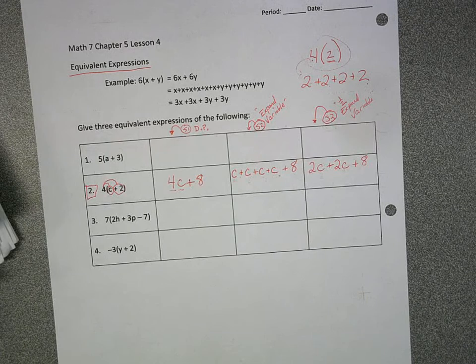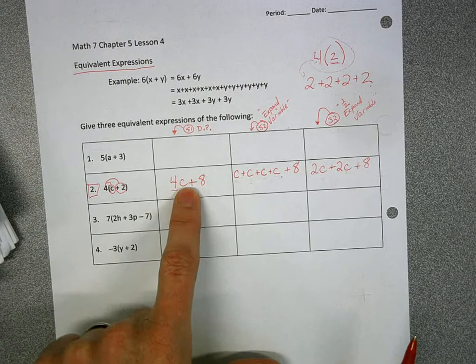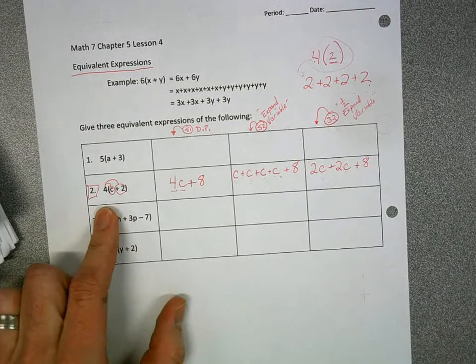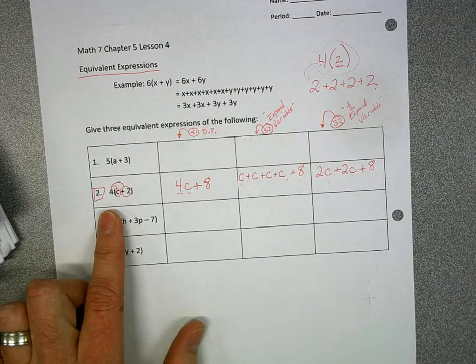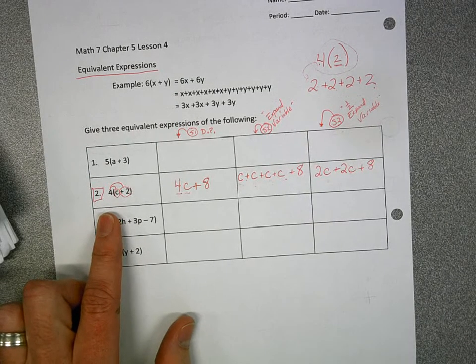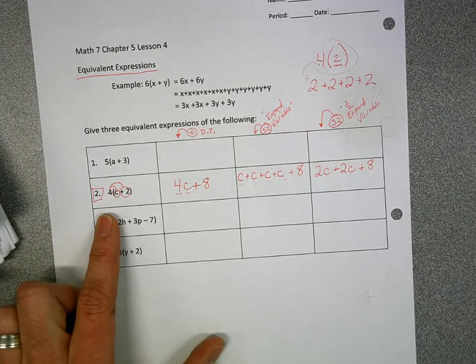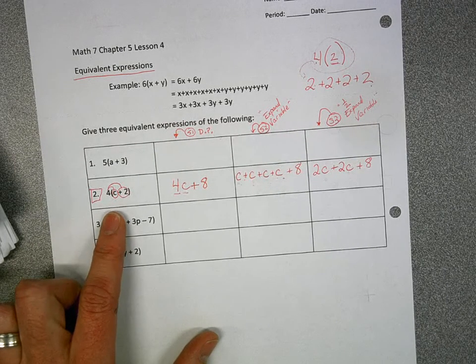So this one, this one, this one, this one, they're all written in different ways, but guys, they are all equivalent expressions. When simplified, they're all going to be the same answer. They're just written in different ways. Questions on the steps?